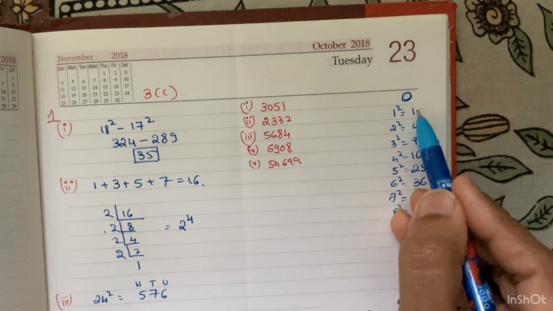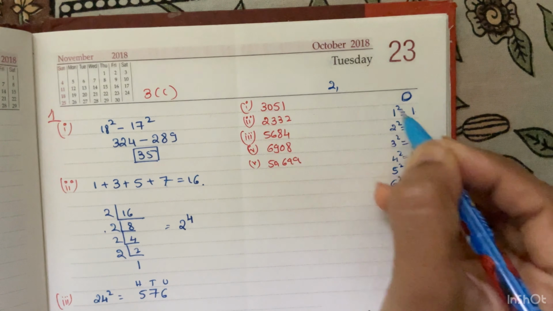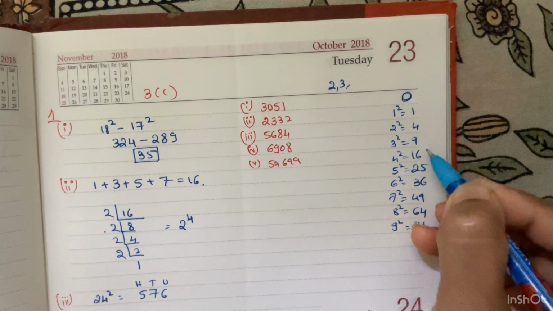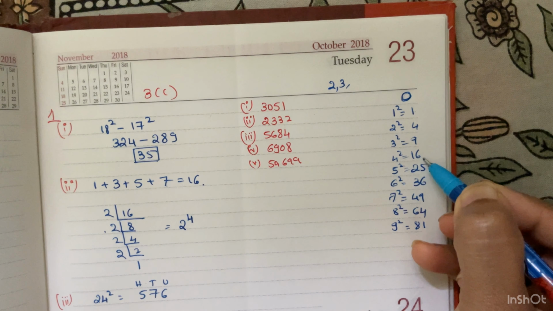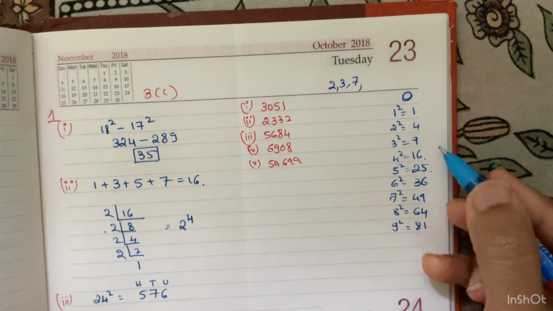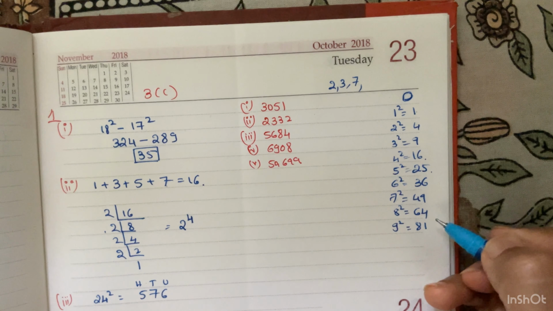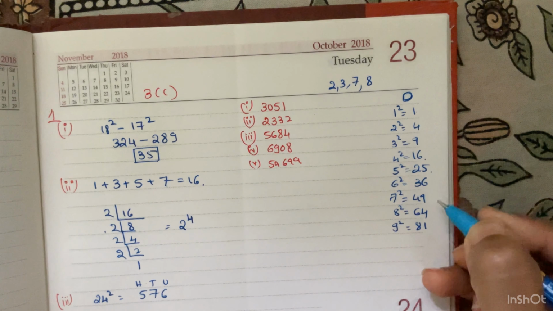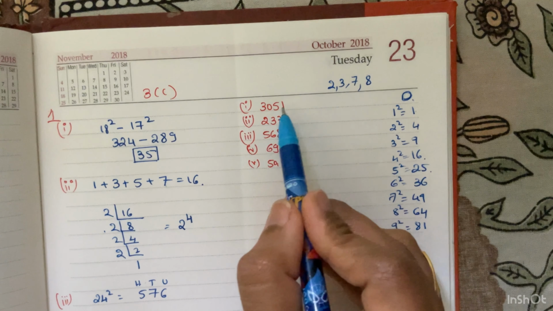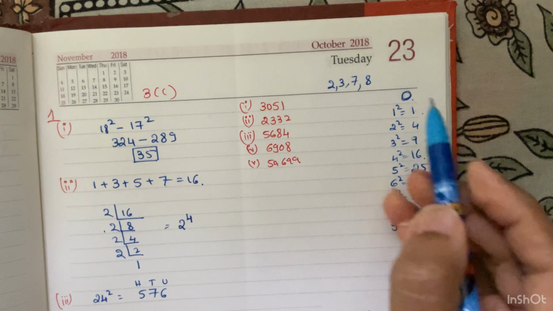Now see here, 0, 1, 2 it is not there. Let me write here. After 2, 3 also is not there. 4 it is there. 5 it is there. 6 it is there. 7 also we can't see anywhere, and there is no 8 also, and 9 it is there. And then 10 we will have the 0. Now look, this number ends with the 1, so that is possible.